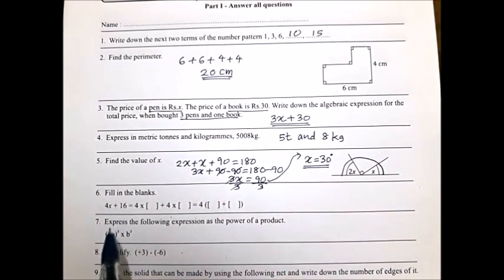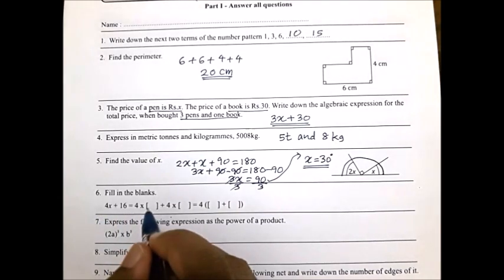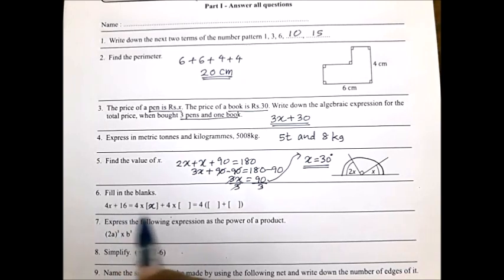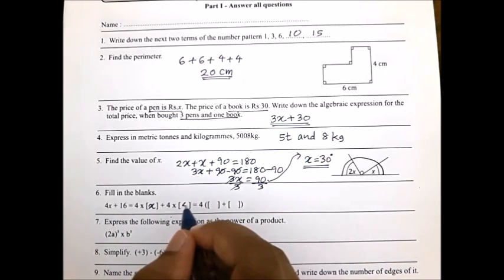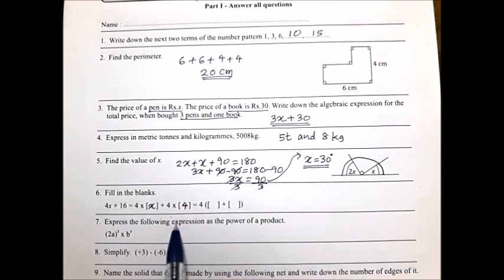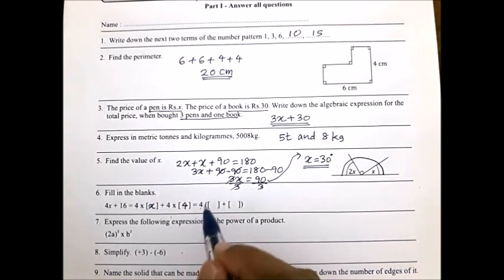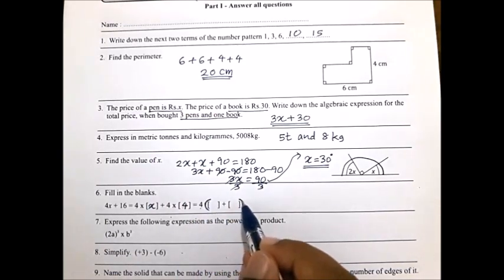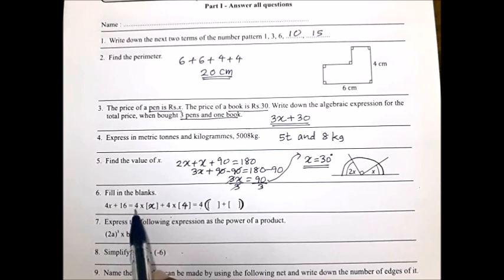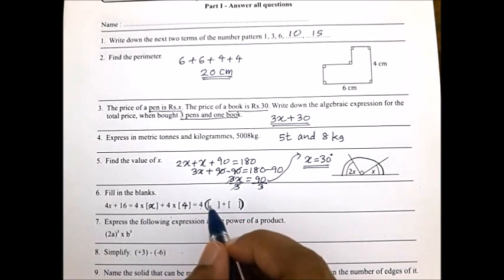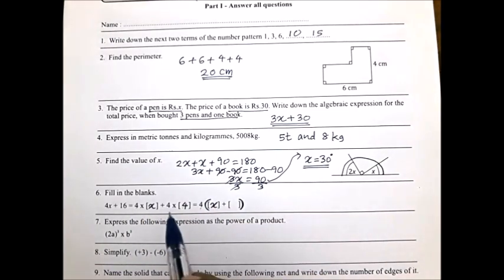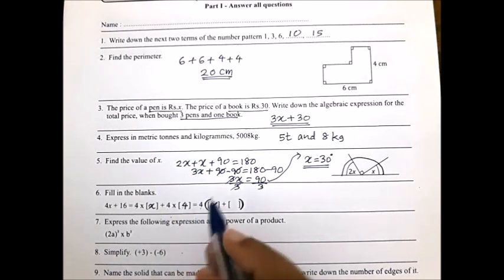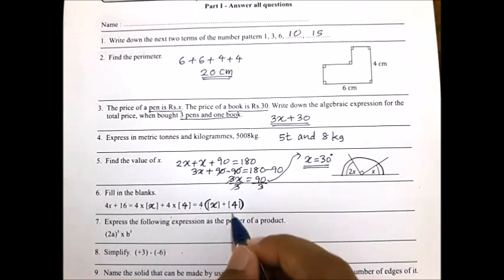Look at the sixth one. 4x plus 16. 4x is 4 multiplied by x. 16 is 4 multiplied by 4. Then you can see 4 is common to both terms, so take it out of the brackets. If you take 4 out, x remains, so write the remaining term here. And if you take 4 here, the remaining is 4. This is the answer.